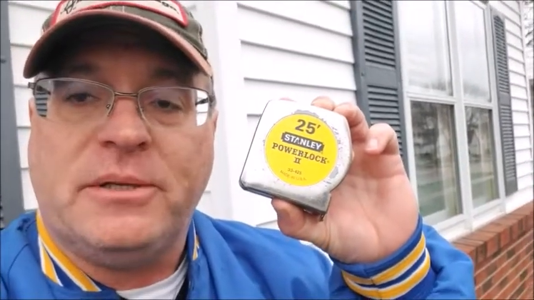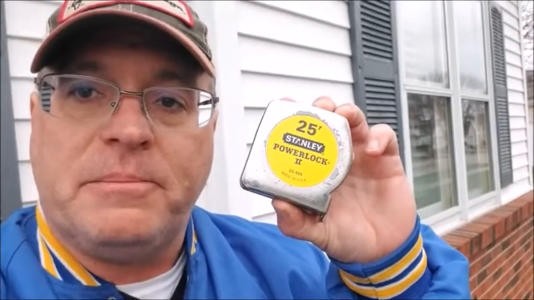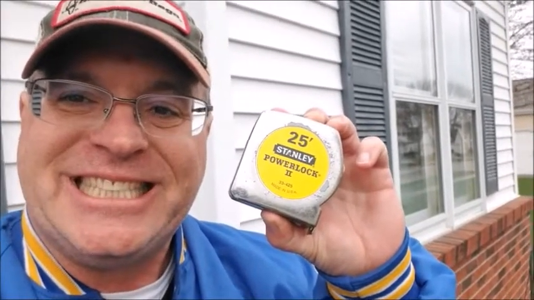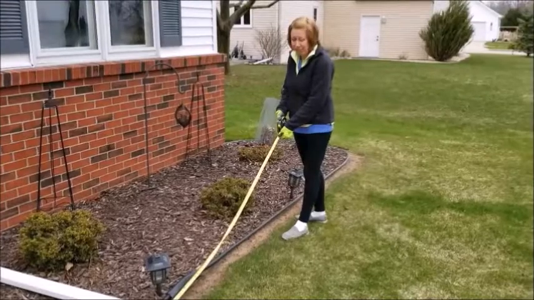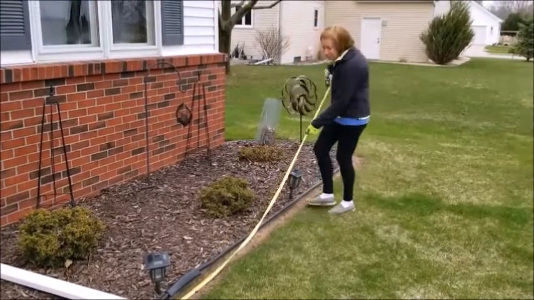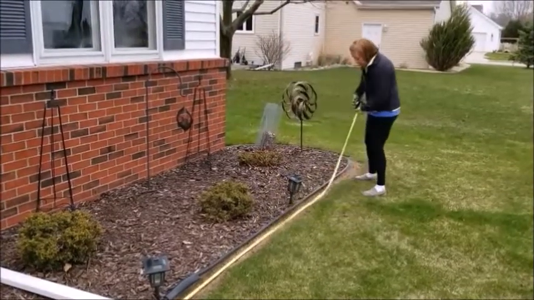Boys and girls, let's ask Mrs. Hickey to show us how she found the area of her garden beds before she ordered that mulch. So I have my tape measure and we'll see how she did it. Mrs. Hickey is now measuring out the length of one of her garden beds.